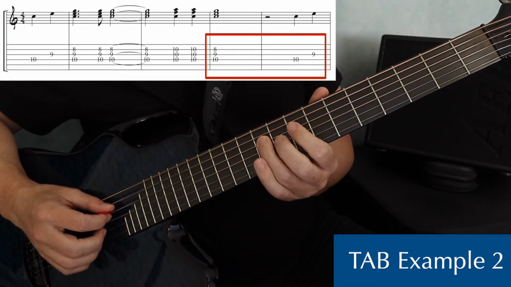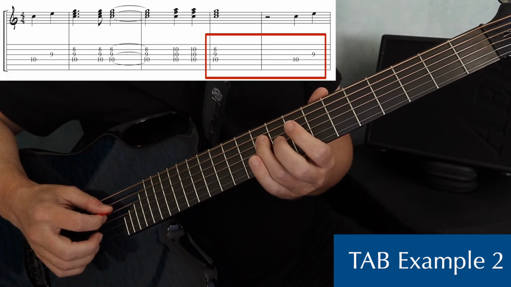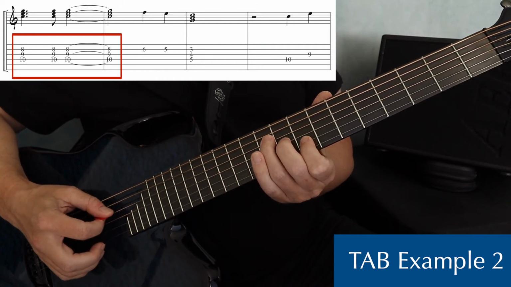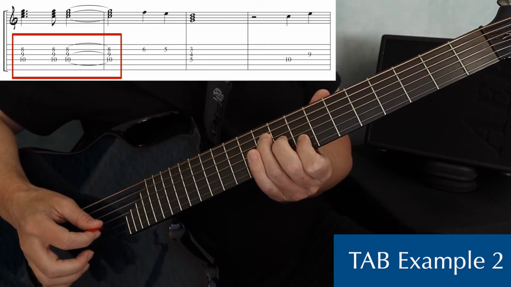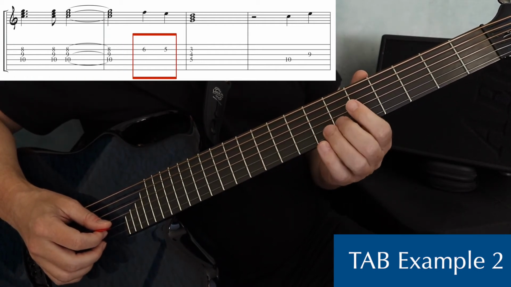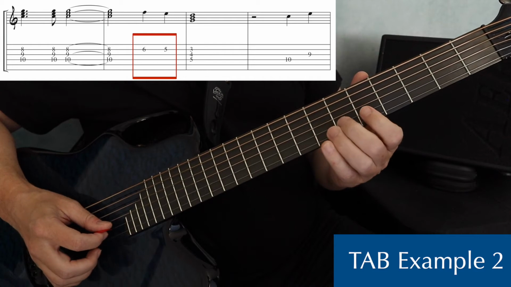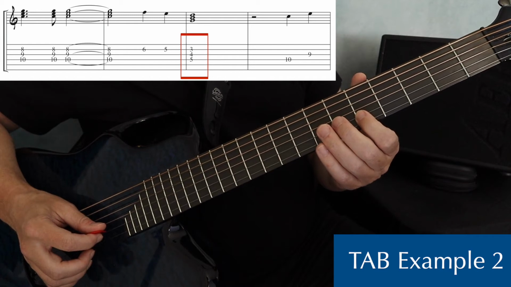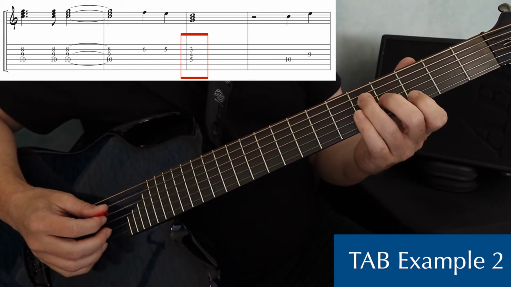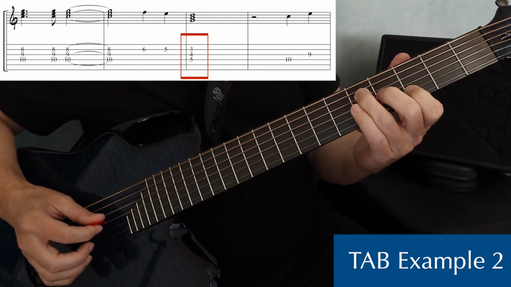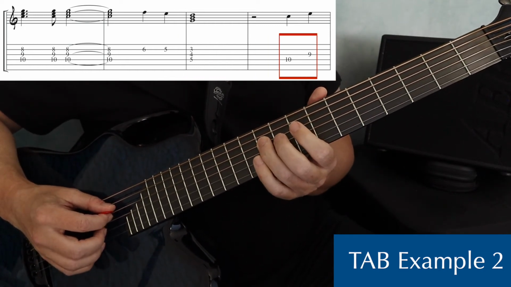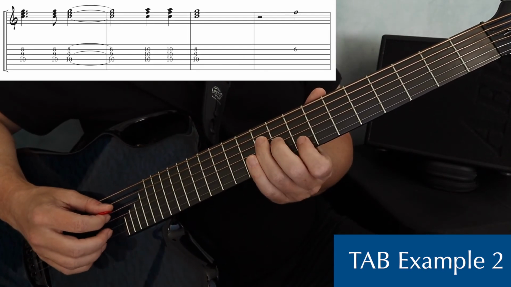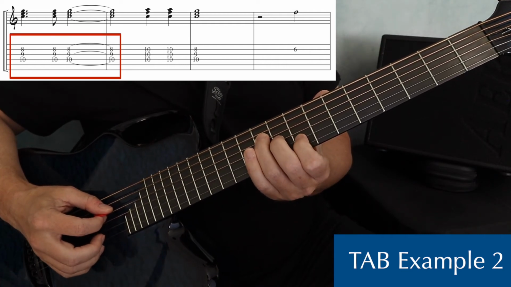And then again we have 10 and 9 on strings 4 and then 3. And then we have that 8, 9, 10 stack again. Then we have fret 6 on the 2nd string. And then fret 5 also on the 2nd string. And now we have fret 3, 4, and 5 on strings 2, 3, and 4. Then we have 10 and 9 again on strings 4 and 3. And then once again we have 8, 9, and 10 all stacked together.